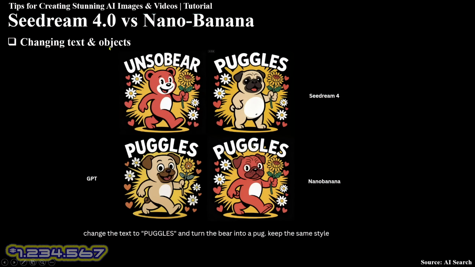Next, changing text and objects. For example, we're starting from this first image where the bear is taking a flower, an unsoiled bear. Change the text to bug goals and turn the bear into a bug. Keep the same style. So we see that Seedream changes this to the bug, and bug goals here is still holding the flower. This change is also very good.